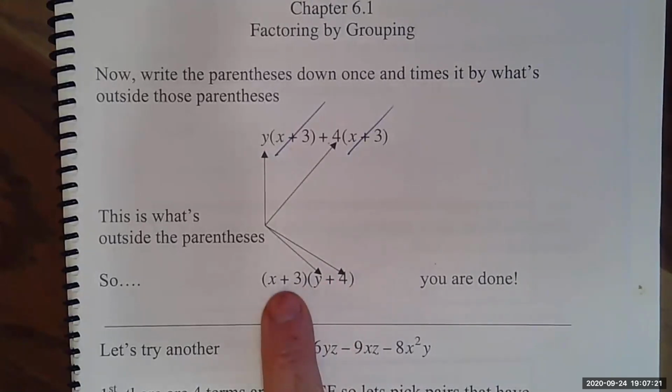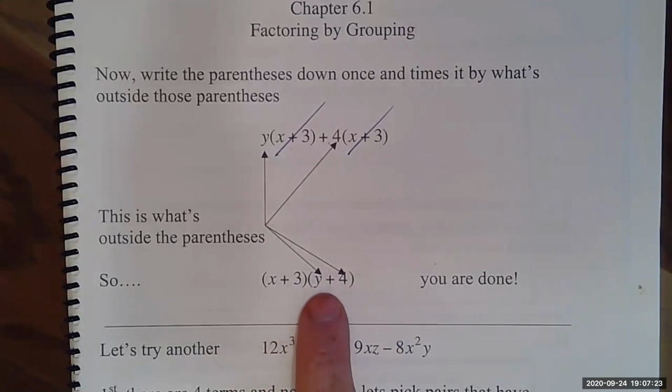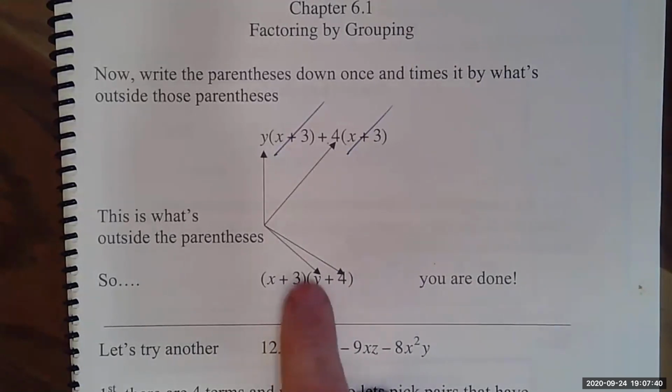X plus 3 in parentheses, times parentheses, the leftover, y plus 4. And then we're done. This looks like a problem that started off in 5.3, multiplying 2 binomials. That's what you're headed towards. It's a 5.3 looking type of problem that starts off that way. So that's what you'd box.